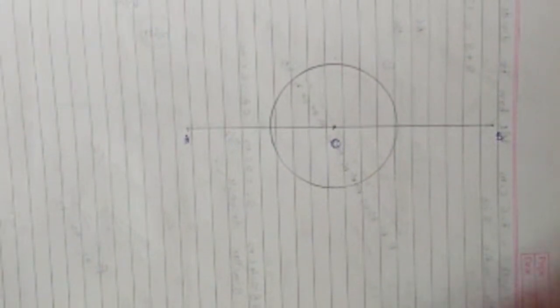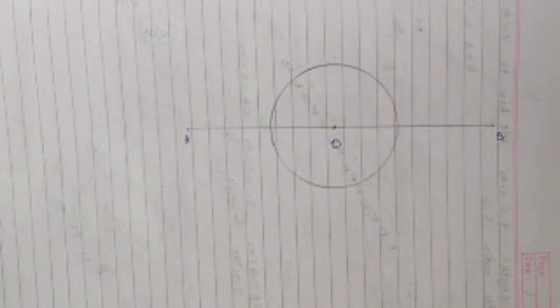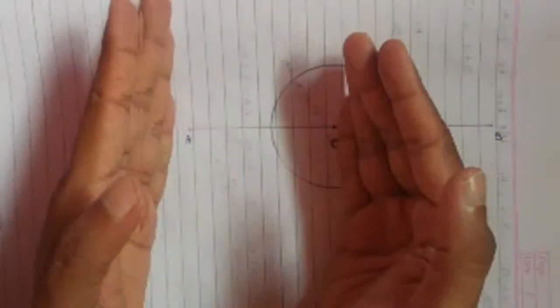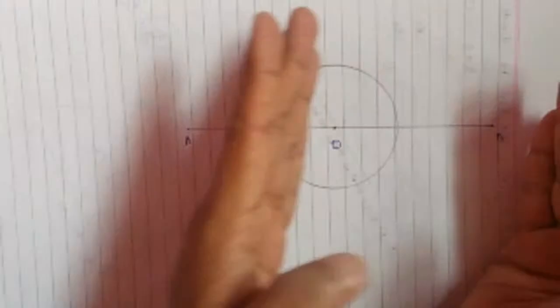Seven centimeter. Okay, I'll call this point A and this point B. Next step. Now here, OA is one part, OB is one part.